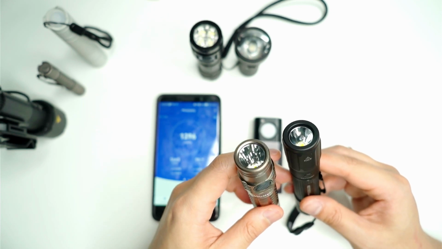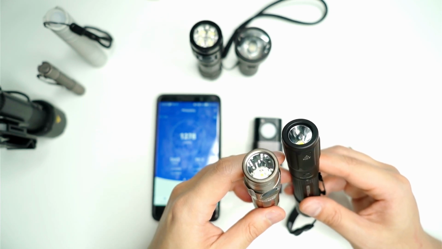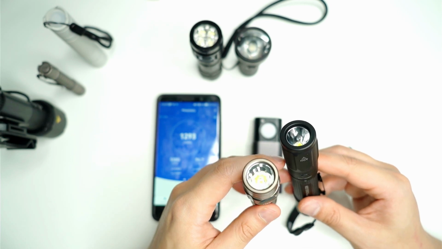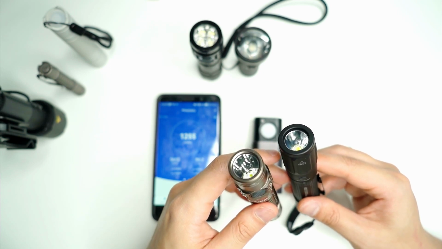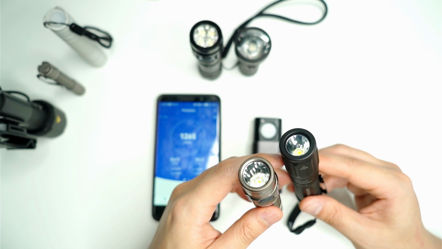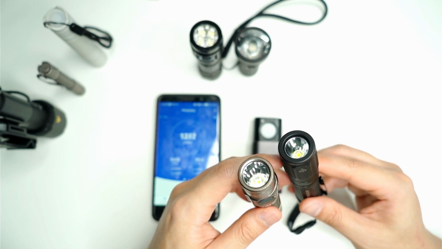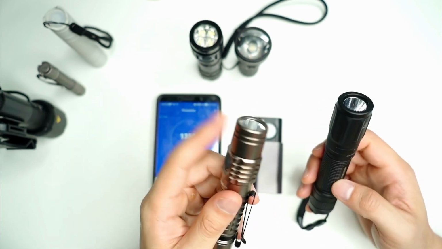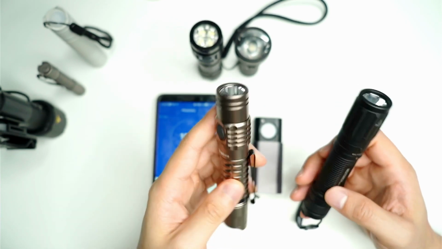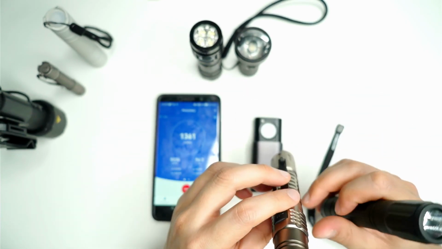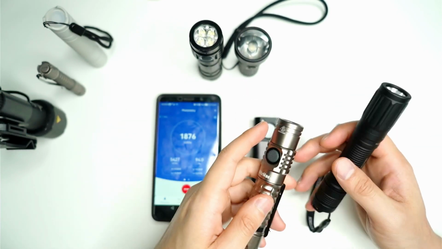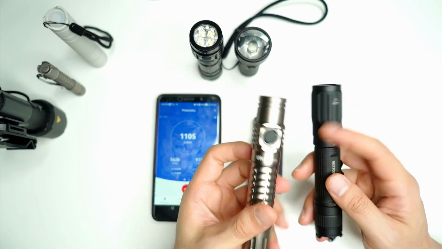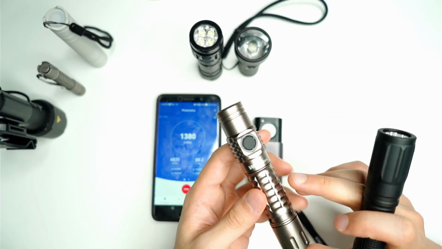For some reason, I've just never seen any throwers that use a warmer beam, probably because it's just harder to get as many lumens out. It costs more money to put more emitters in and to get the same amount of throw as, say, something like this one. So again, that's just something to keep in mind. Another thing, like I mentioned before, is that I do notice that the colors are very washed out.